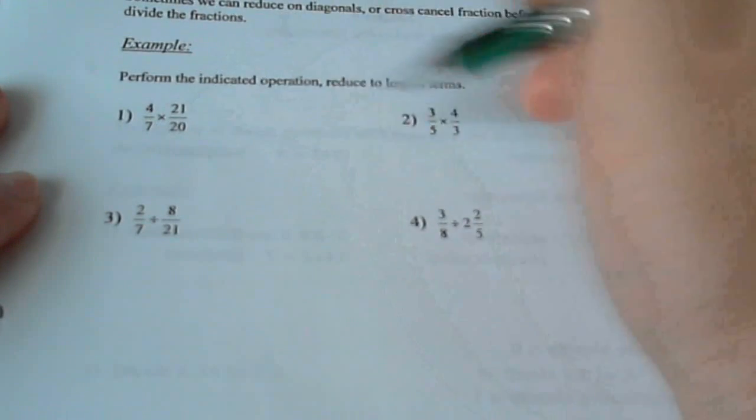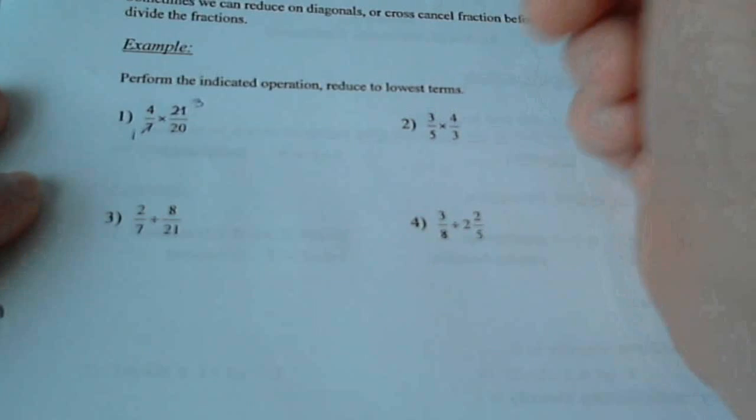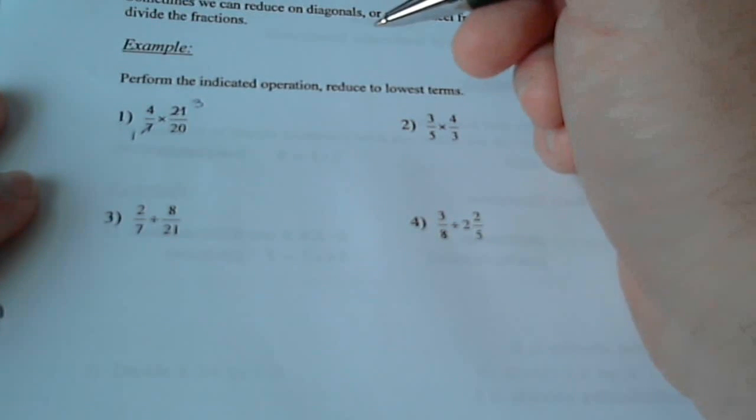Now, these are multiplication problems up here on the top, and notice in number 1 that 7 and 21 share a common factor of 7. So what you might say is, how many times does 7 go into 21? Well, 7 goes into 21 3 times. So I get rid of the 21, I turn it into a 3. Likewise down here, I get rid of the 7, I turn it into a 1. Because 7 went into 21 3 times. So if I divide this and this by 7, I end up with a 1 and a 3.